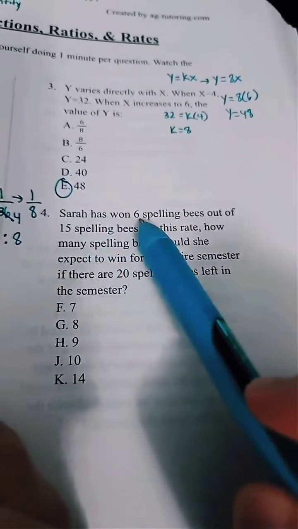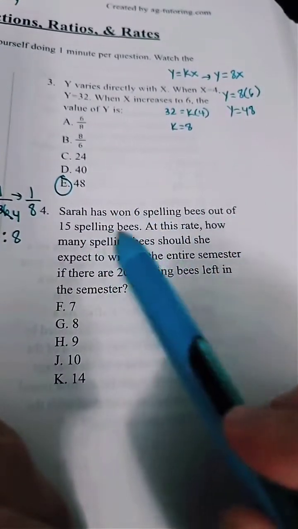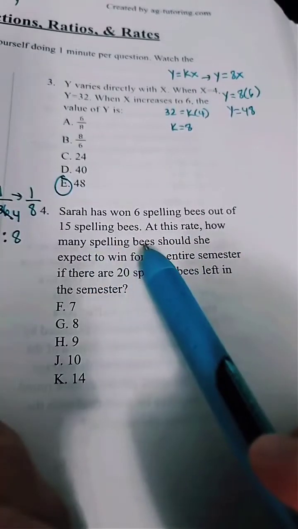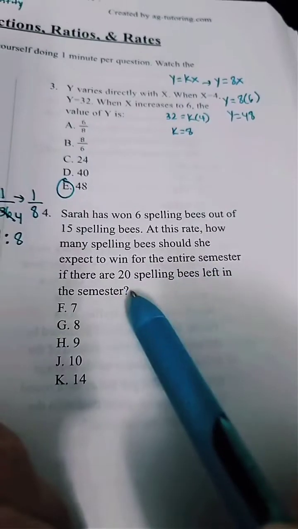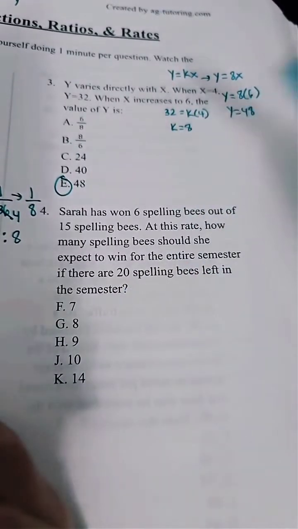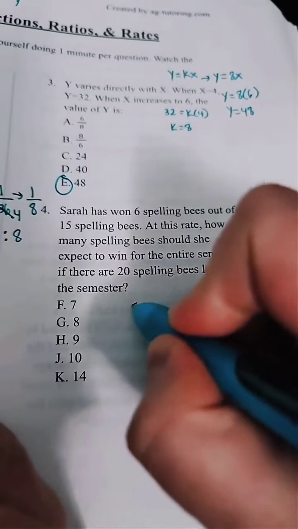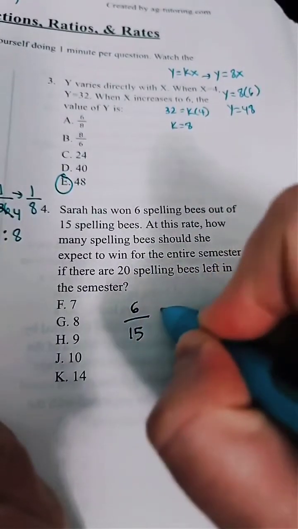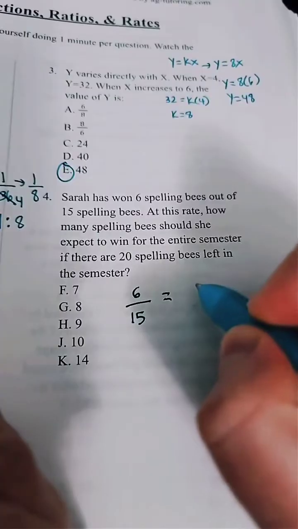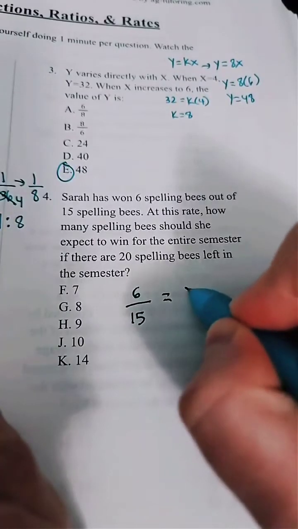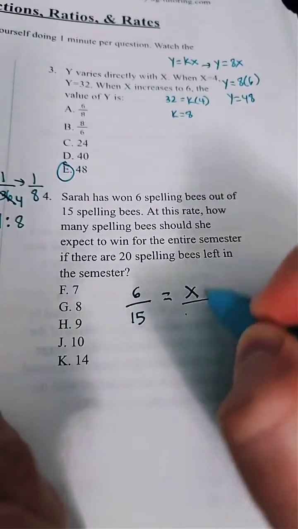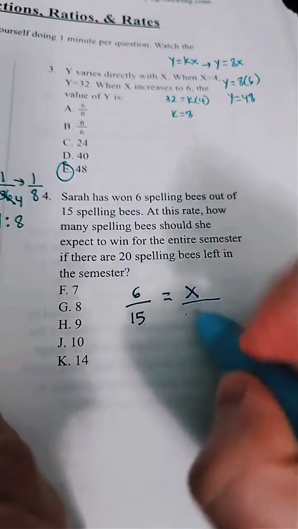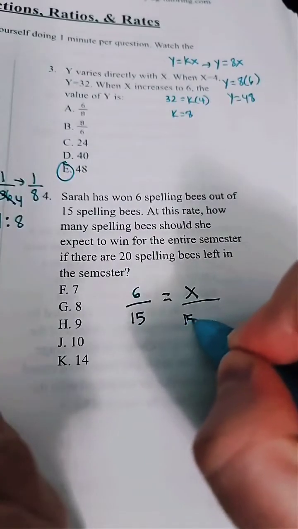So now let's go to number 4. Sarah has won 6 spelling bees out of 15 spelling bees. At this rate, how many spelling bees should she expect to win for the entire semester if there are 20 spelling bees left in the semester? Okay, so she's won 6 out of the 15 spelling bees. And that's going to be directly proportional with x out of, and then for the entire semester, it's going to be the 20 spelling bees plus the 15 that she's already done.